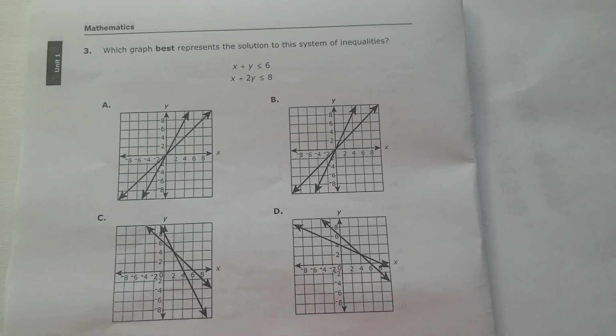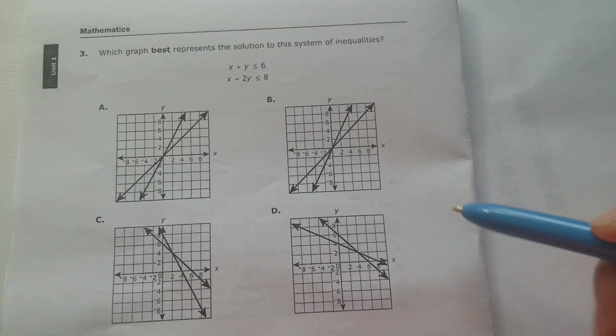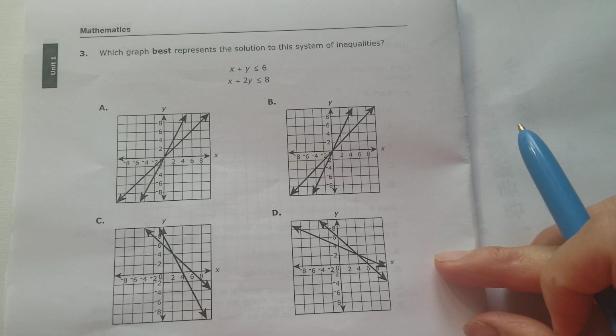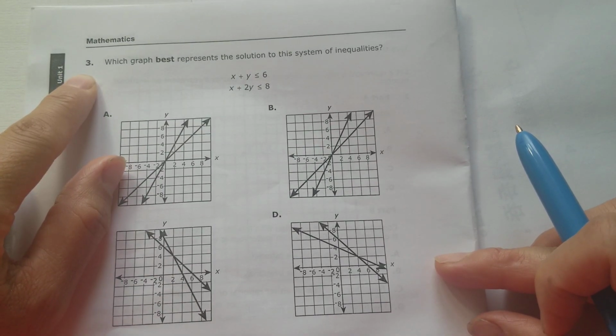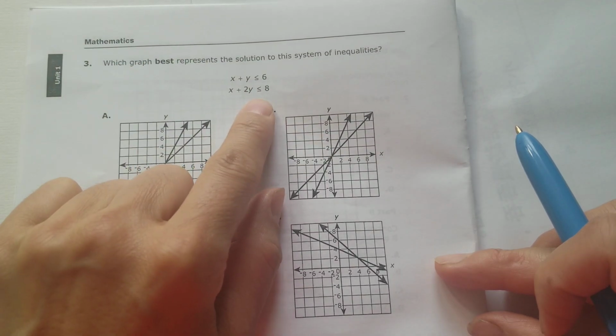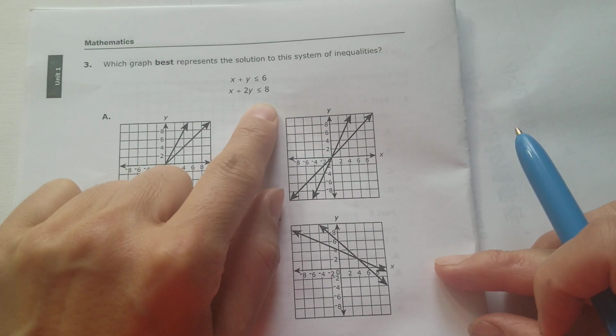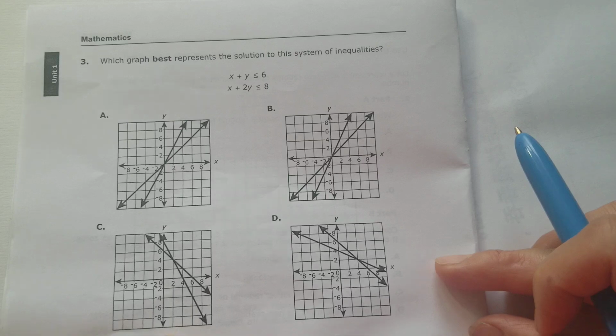Hello, my friends. Now let's work on the NJSLA practice question number 3. Question number 3 is testing you on the graphing of linear inequality. So there are 3 steps you must follow in order to graph linear inequality.